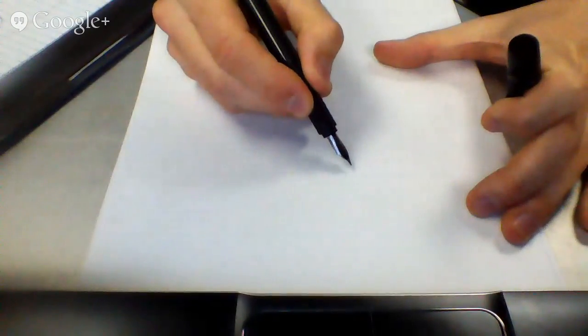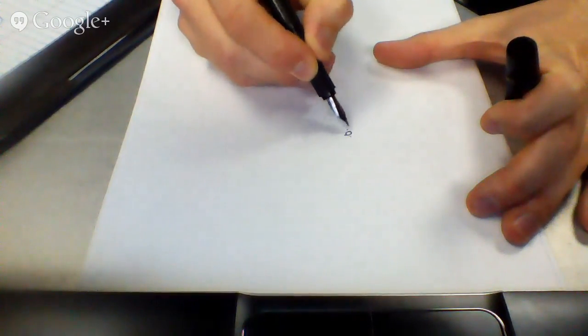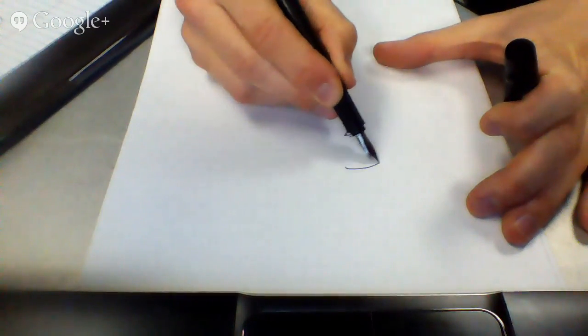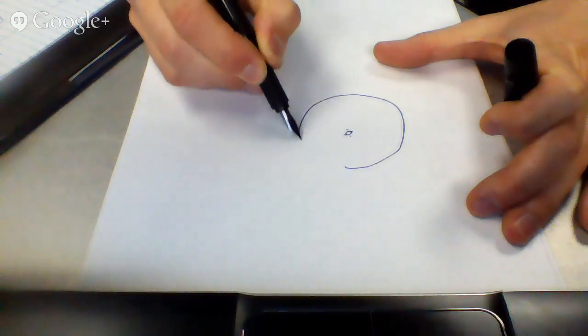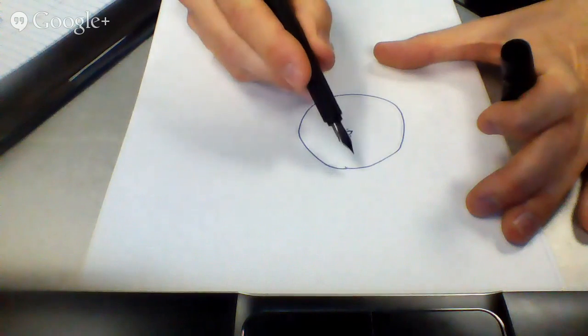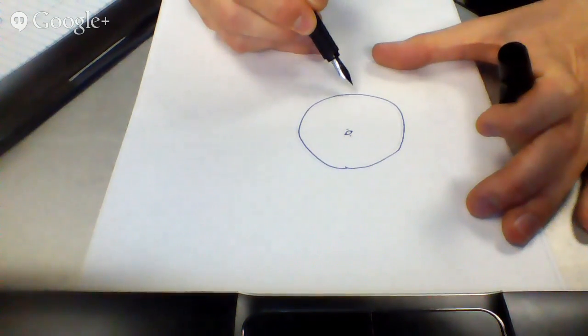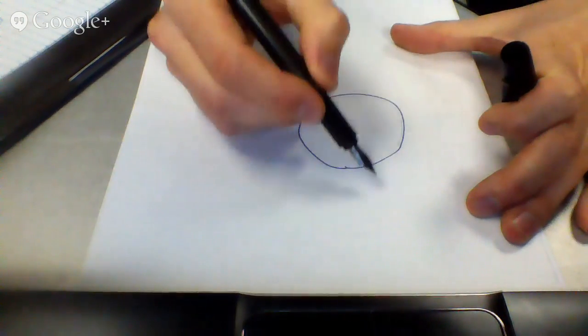Okay, so here's what Kepler's got. He's got the Sun. He's got the Earth going around the Sun. Okay, this looks like it's on the top of the screen.